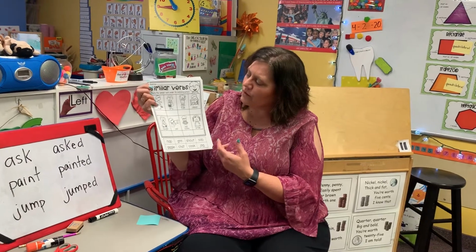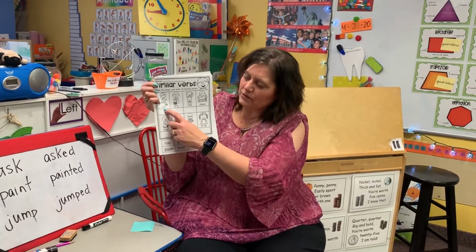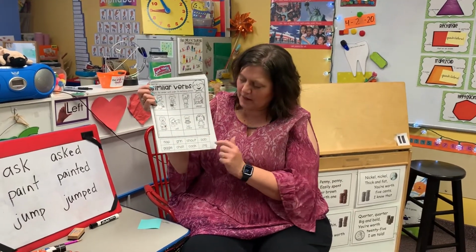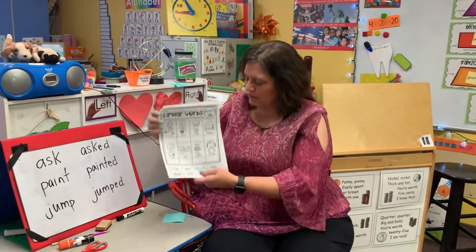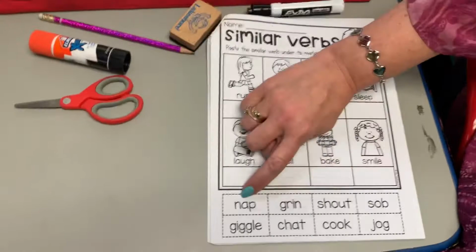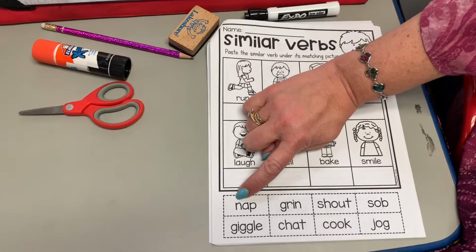So you're going to look for words that are similar. So for example, this little girl, it says run underneath. So what's another word that's down here that's the same as run? So let's review. Let's read over the words that are down here. I'm going to give you a minute when I point to it for you to say it.